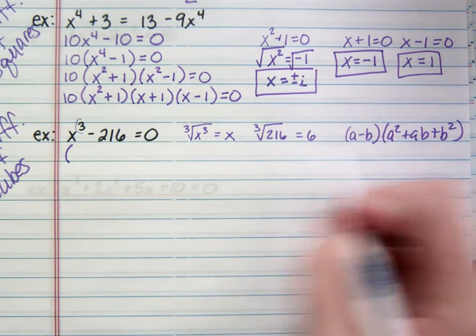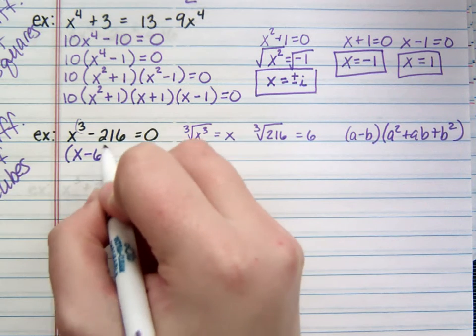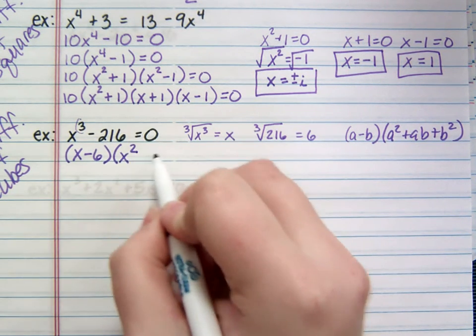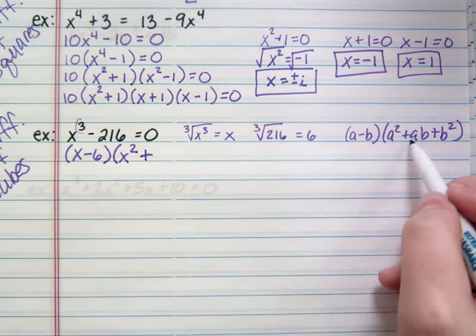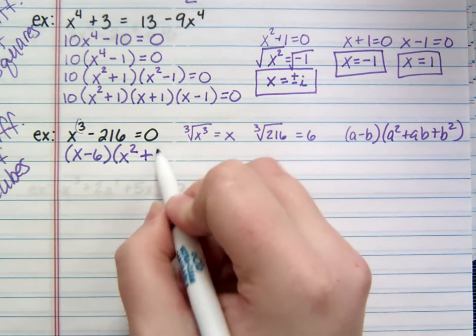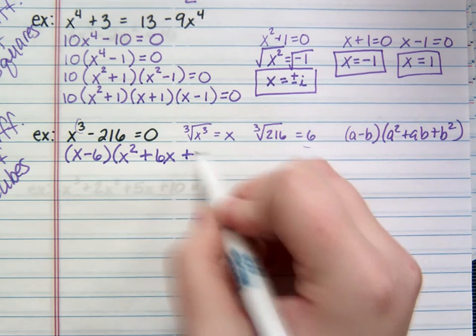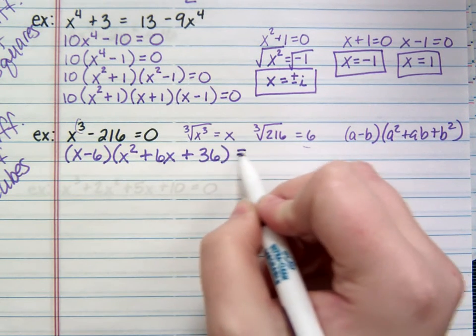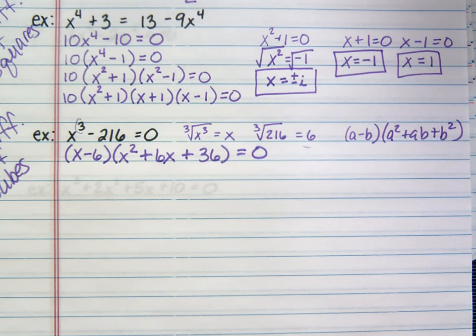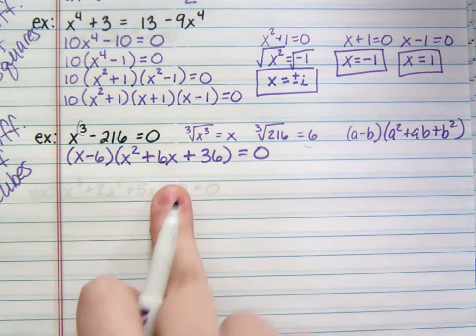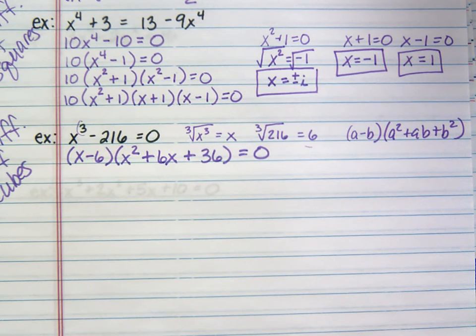So a minus b means I have x minus 6. Then a squared, so that's x squared, plus a times b, so x times 6 gives me 6x, plus b squared, so 6 squared is 36. Now, anytime you do a sum or a difference of cubes, you'll be done factoring at this point. So the next step you do is to take each factor and solve for that factor.